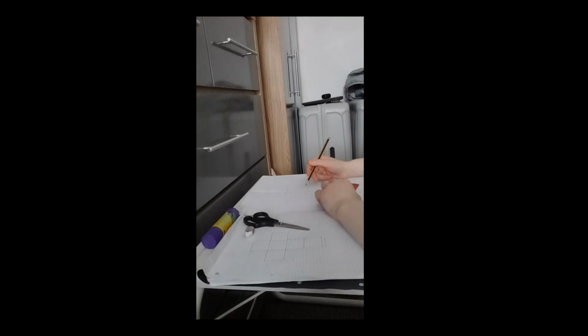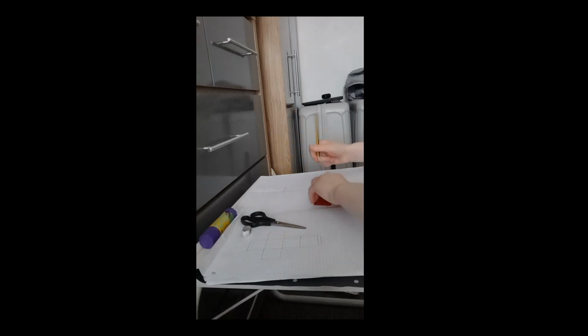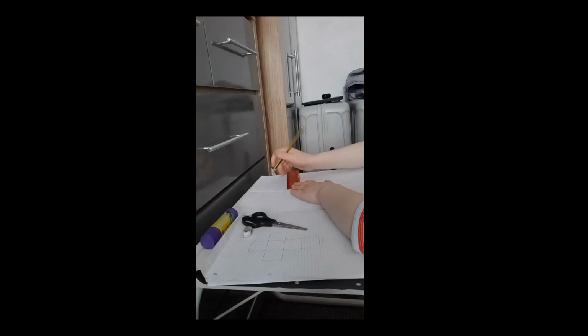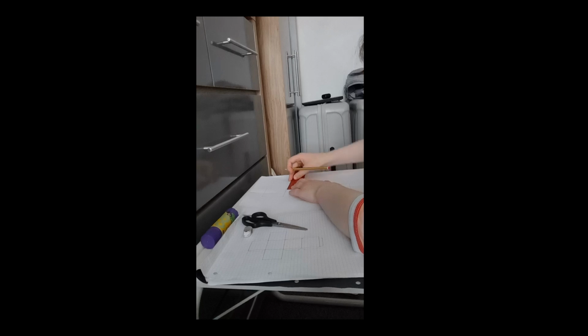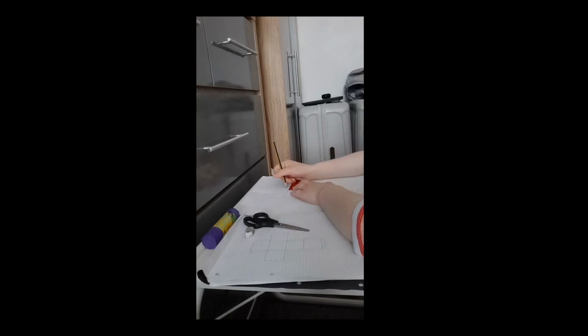So now what I'm going to do is I can see that my template is like a cross, and I've got 2 squares on either side. So I'm just going to go down to the second square of the 4 down the middle, and starting at the bottom right hand corner, I'm going to measure out 6 centimeters for each of the 3 sides.